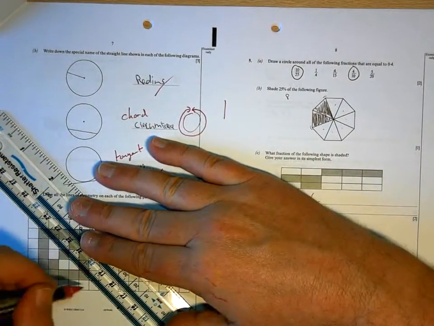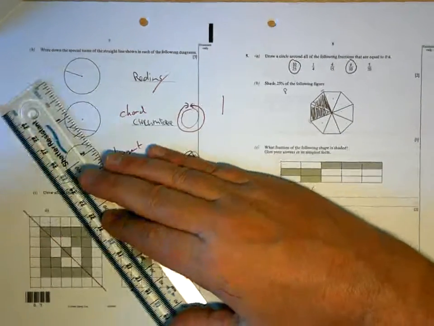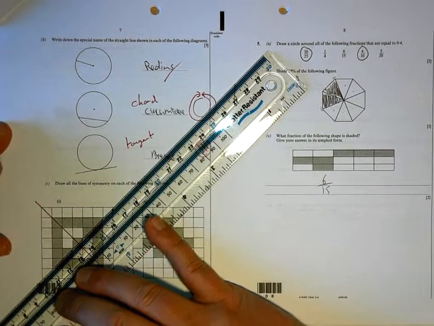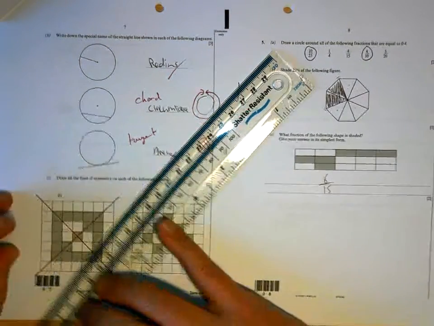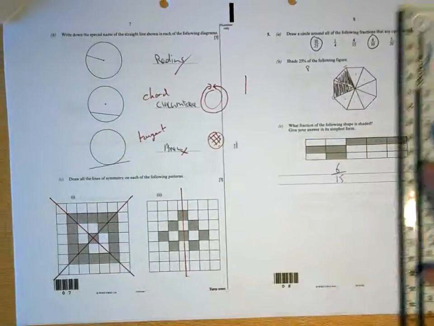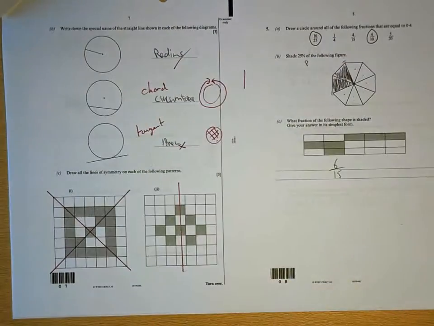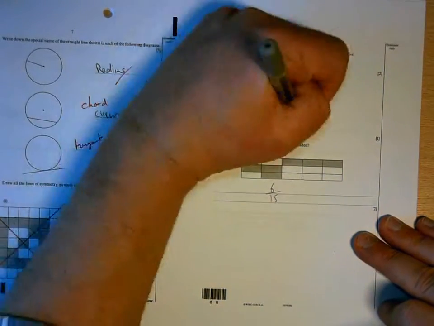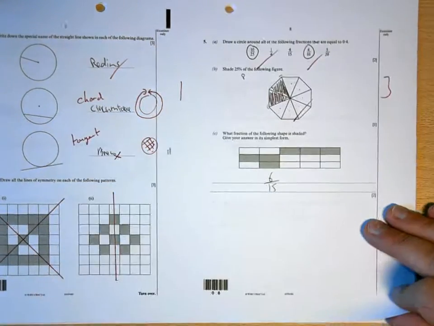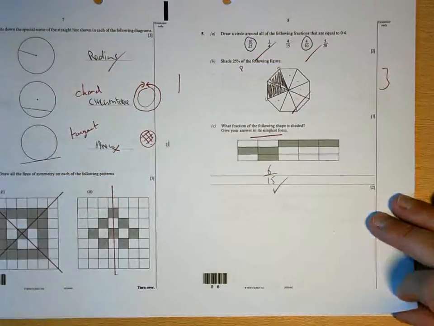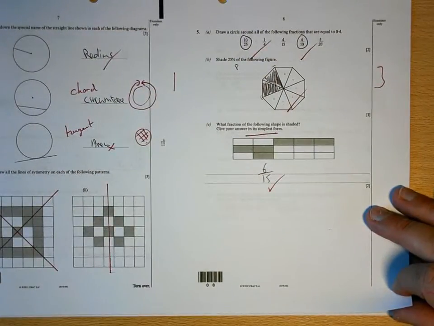Lines of symmetry on this shape, so that would be where you could place a mirror and it would reflect exactly. So on that one there would be 2 lines of symmetry, which would be diagonal. With this one there's only 1 line of symmetry, which is vertically through the center of the shape. So 3 marks there.